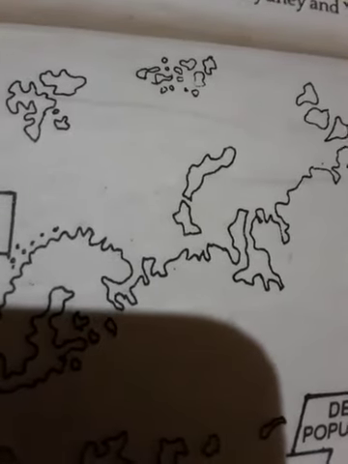The difference of time for 1 degree longitude is 4 minutes. For 82.5 degree longitude, the difference in time is 165 by 2 multiplied by 4, equal to 330 minutes. Now convert this 330 minutes into hours. You will get 5.5 hours or 5 hours 30 minutes.